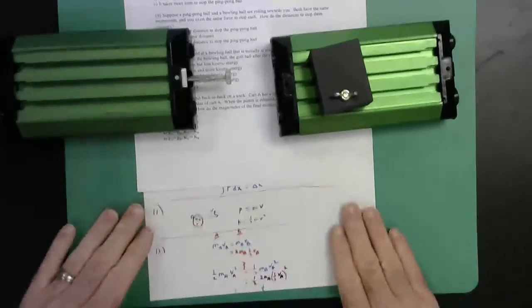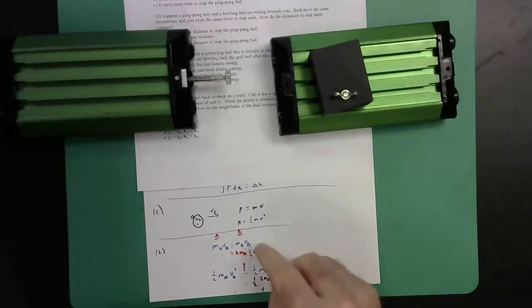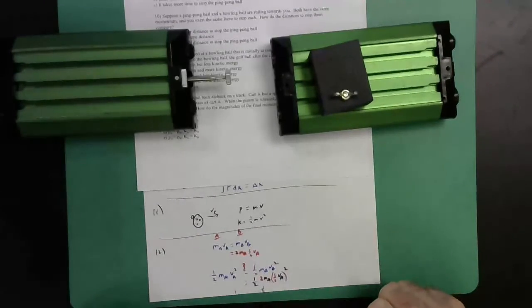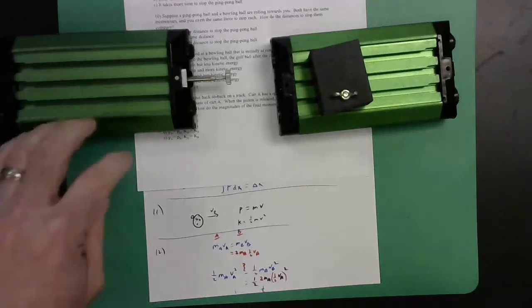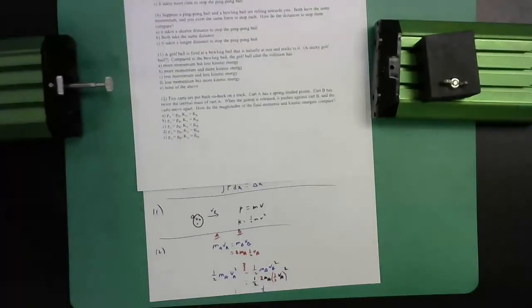Interesting. Okay, so that's it. Because velocity is squared in the kinetic energy term, but not squared in the momentum term. All right, that's good stuff. Okay, those are the things to know and be aware of. That's the conceptual questions for momentum.